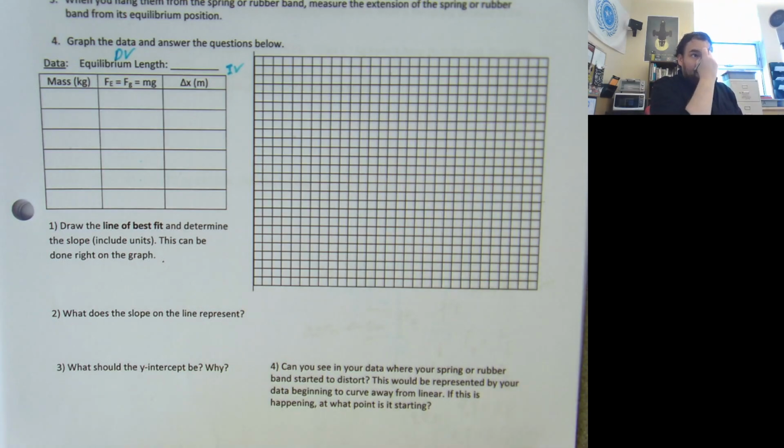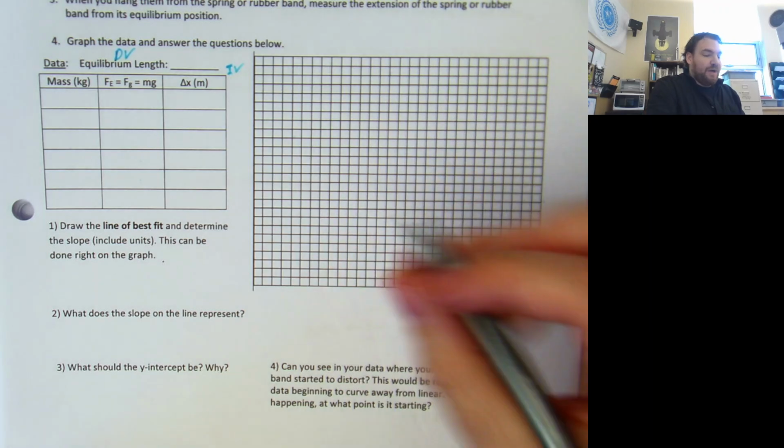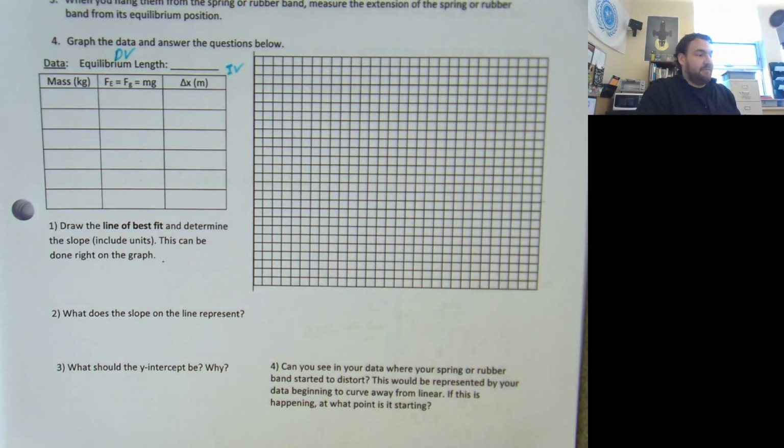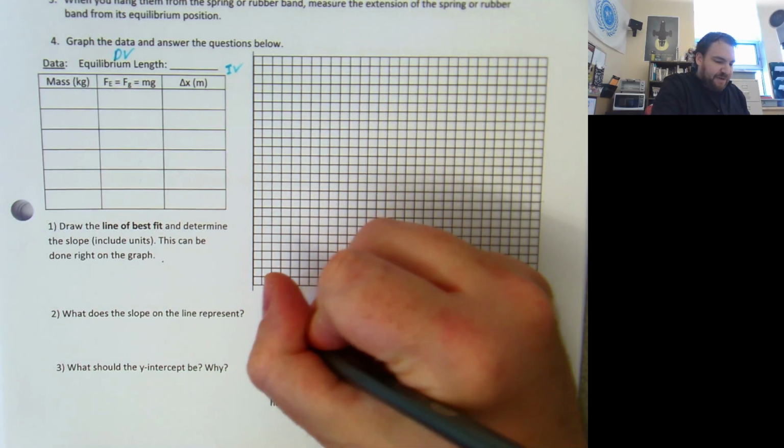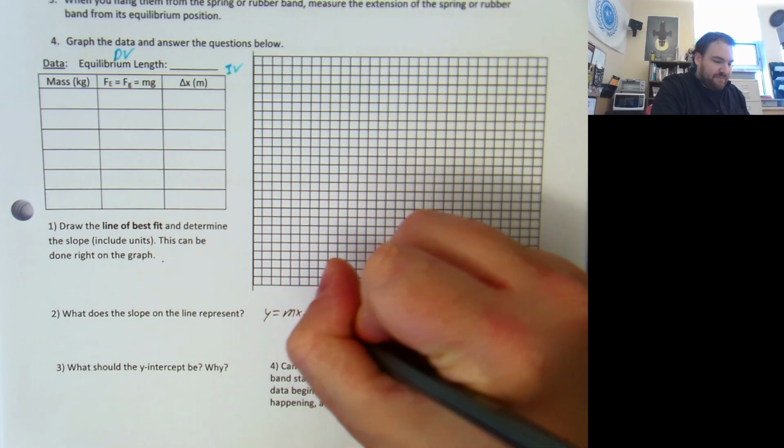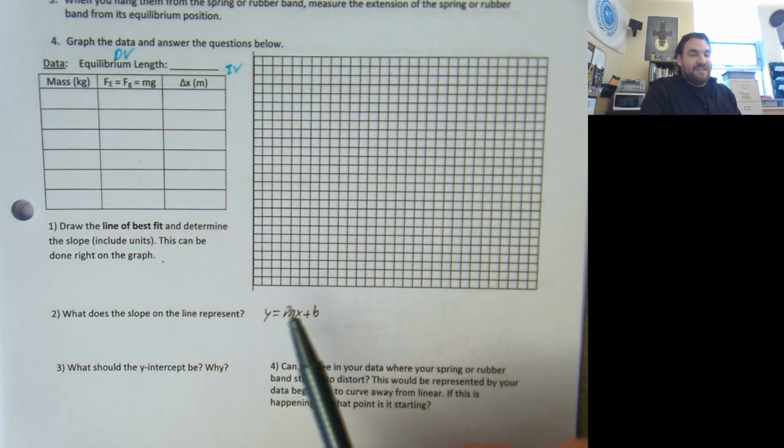So, if you recall, what is the general equation for a line? It's not y equals 0. That's a specific line. Y equals mx plus b. This is the general equation for the line.